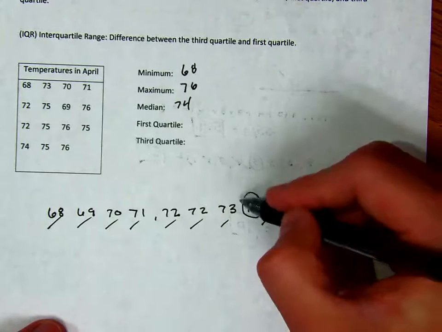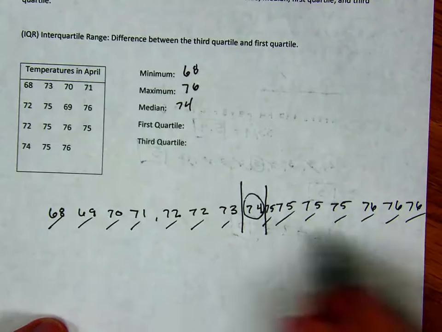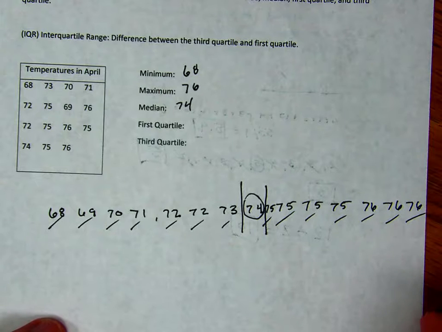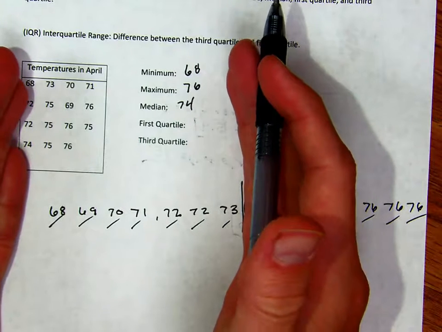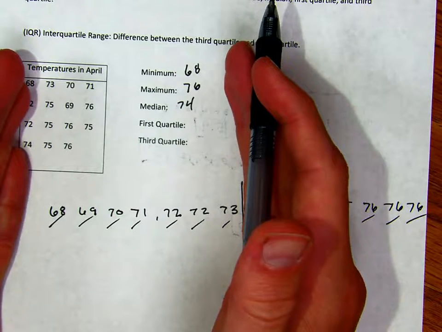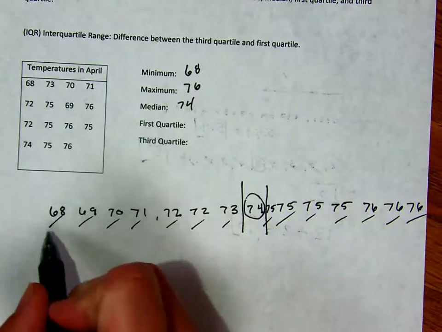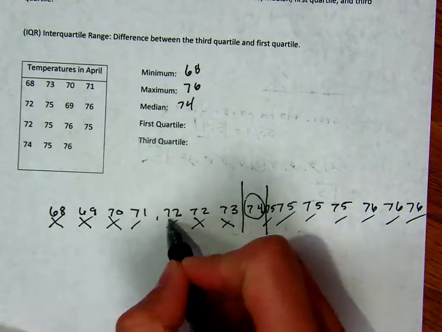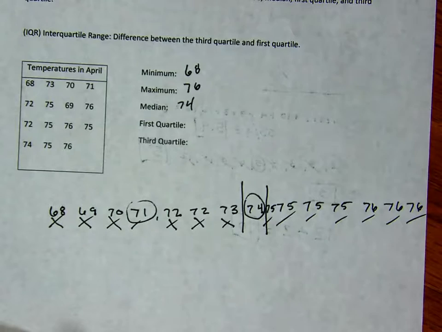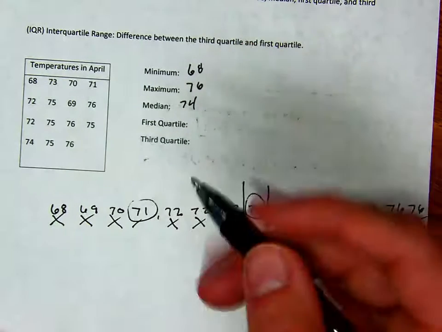I've got one group on this side of the median, and one group on the other side. Now I'm going to take a second median, of this first group. 1, 1, 2, 2, 3. My middle number in this first group is 71. That's my first quartile, 71.